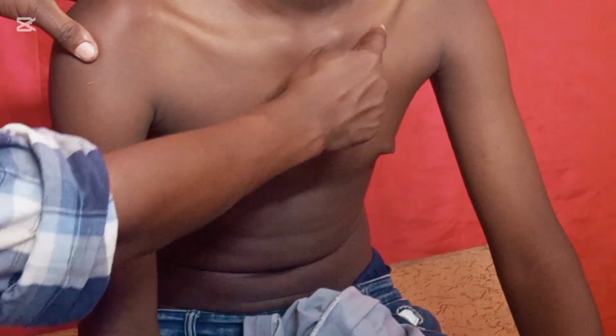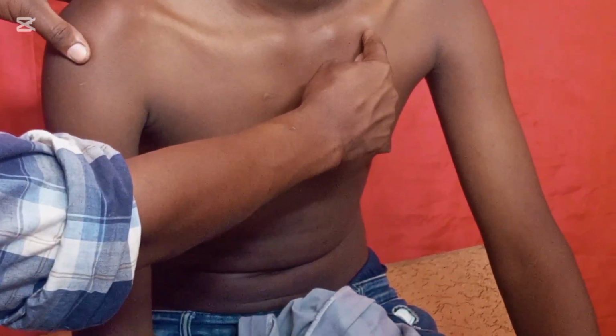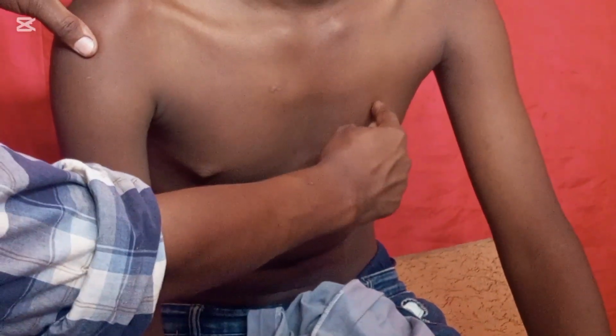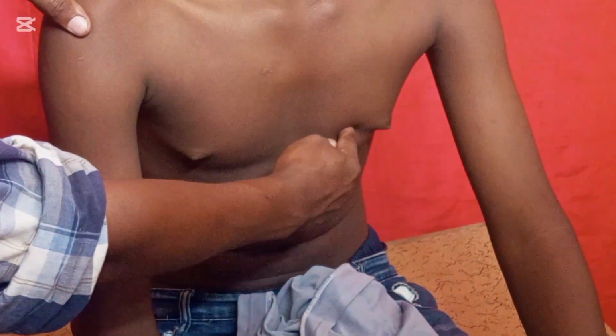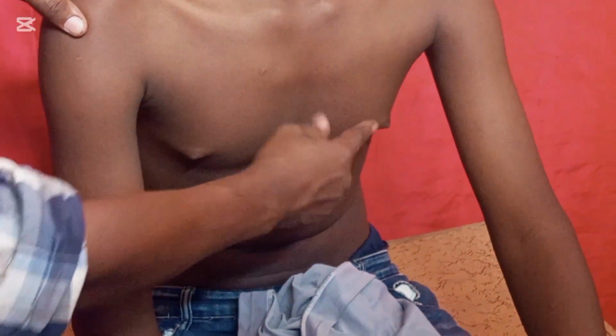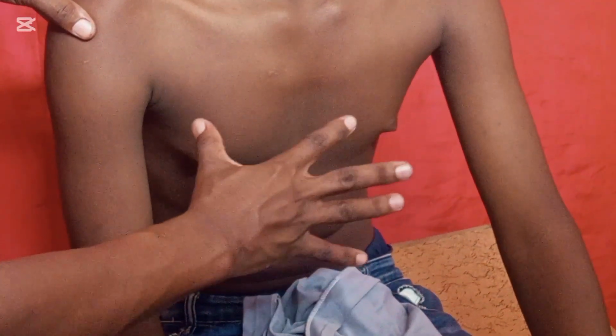Then in between the midline of the clavicle, you move directly down to the mid clavicle. Here is the mitral valve. So these are the areas where we are going to listen to the heart sound.